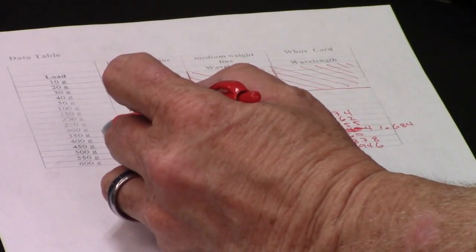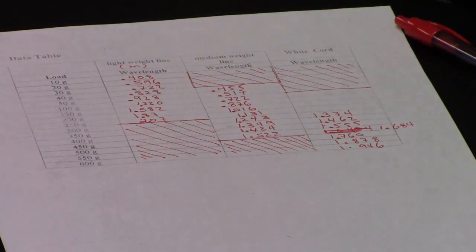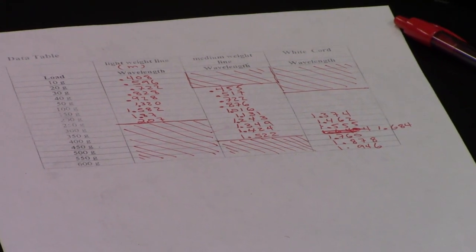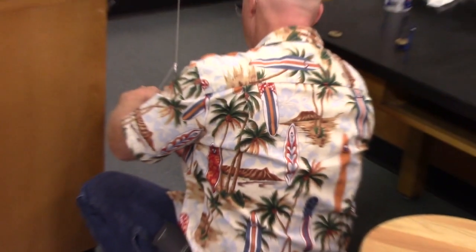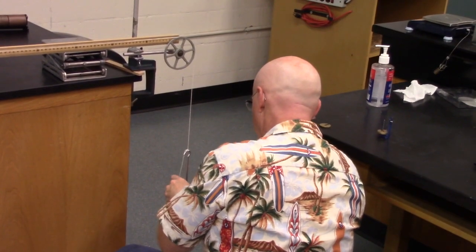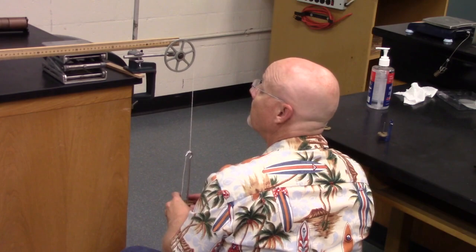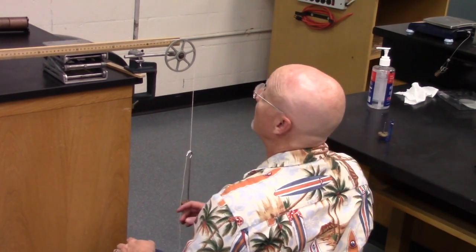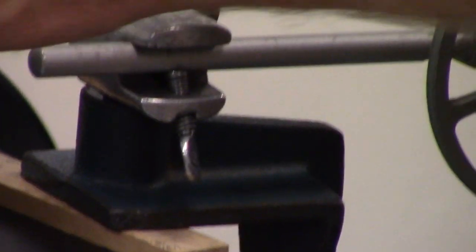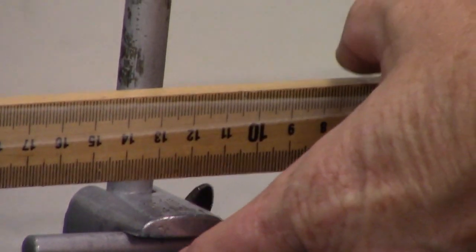Let's see, let me go to the 250. And so 250 would look like this. And I can hear it kind of hitting the meter stick. Okay.